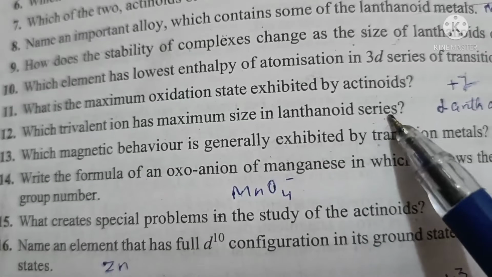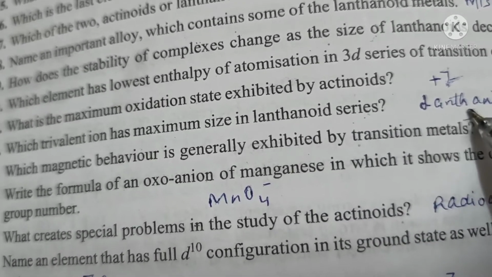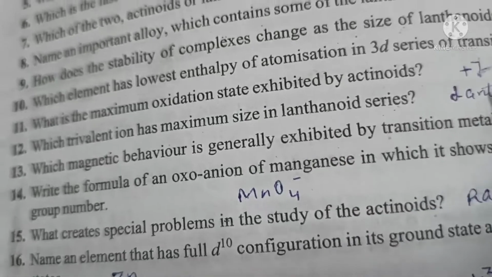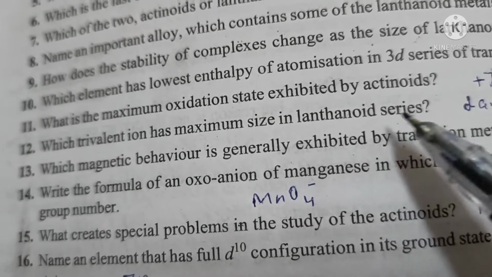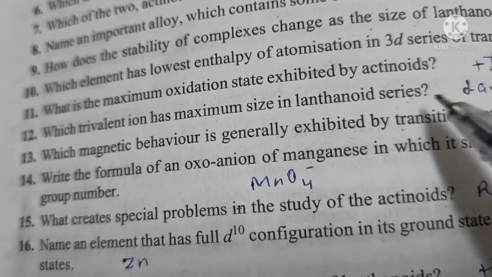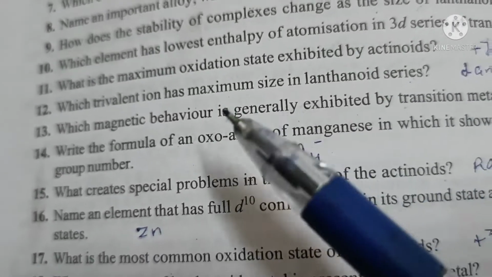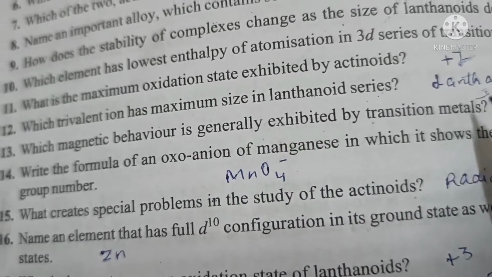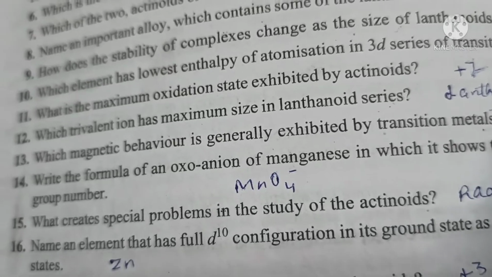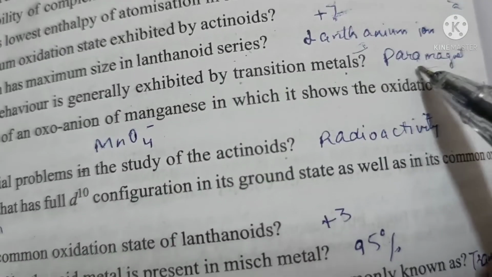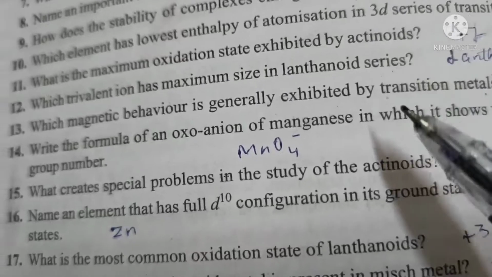Which trivalent ion has maximum size in the lanthanoid series? The first element will have the maximum size, because as we go towards the right in the lanthanoid series, the size decreases due to lanthanide contraction. Which magnetic behavior is generally exhibited by transition metals? As they have unpaired electrons, it is paramagnetic behavior.